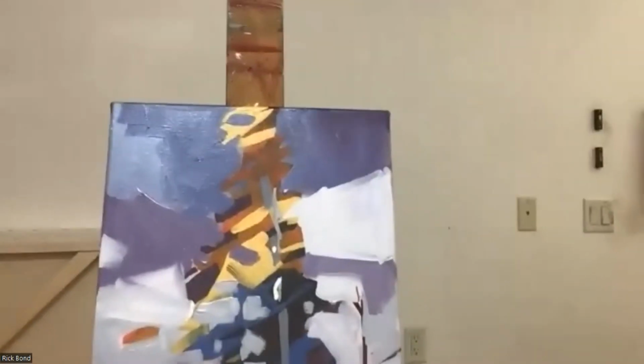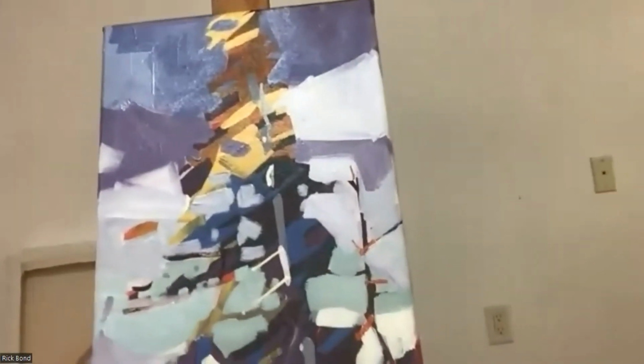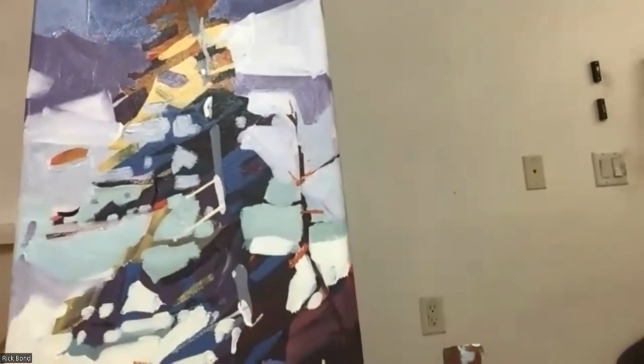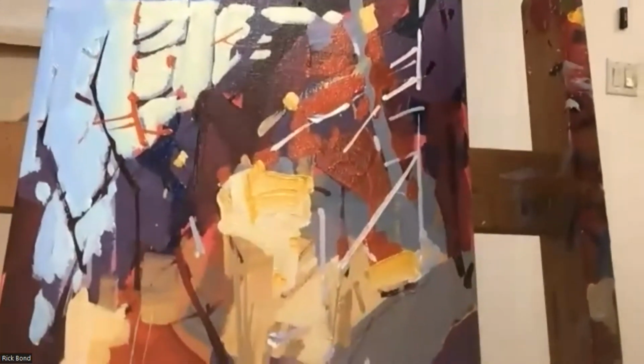Okay, so now what I'll do is, so this is kind of what it looks like. Let's see if I can get this. That's so cool. You can see it looks a little different up close, I think.